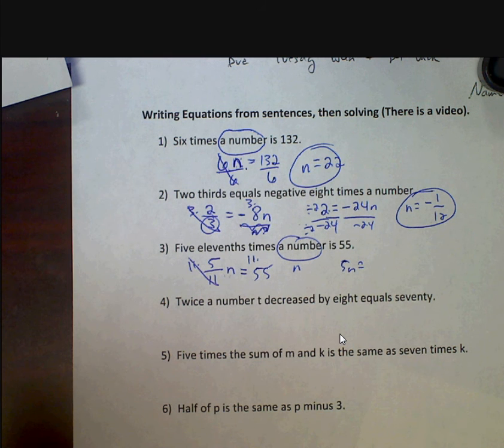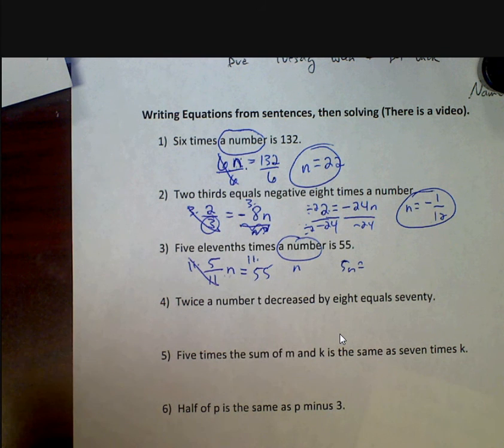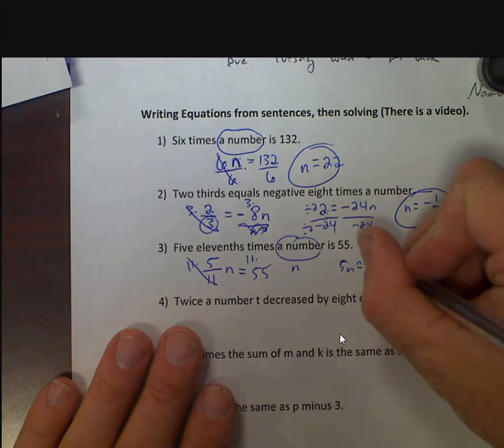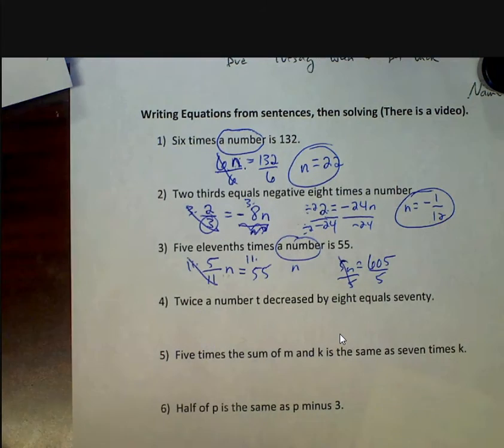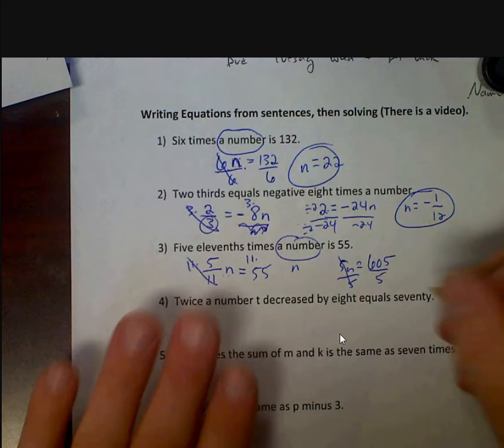11 times 55 is 605. Divide by 5, and I get 121.